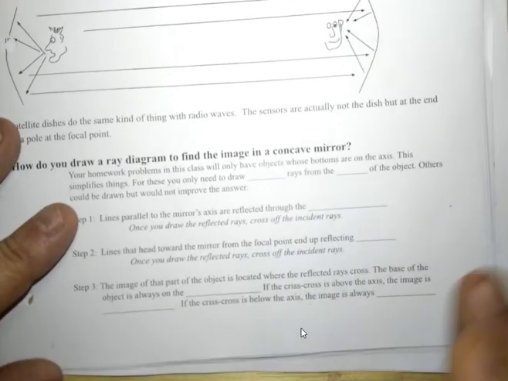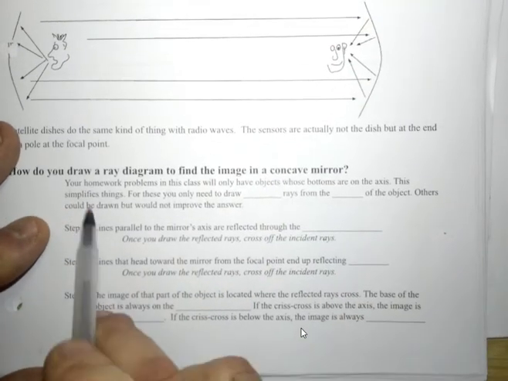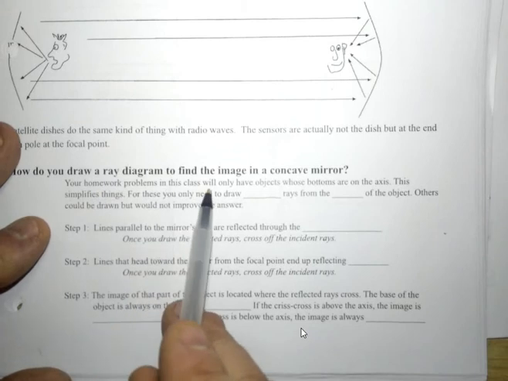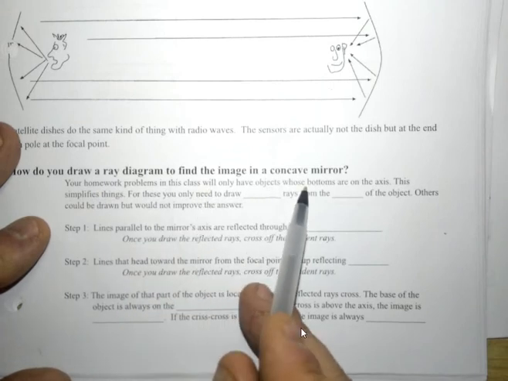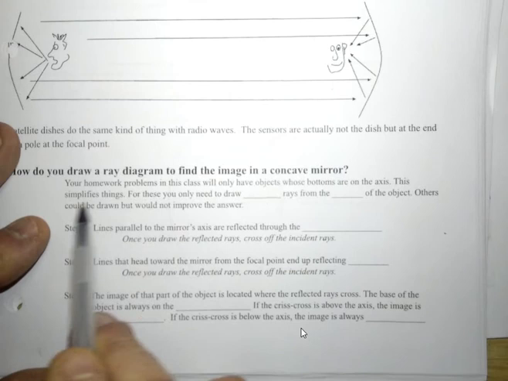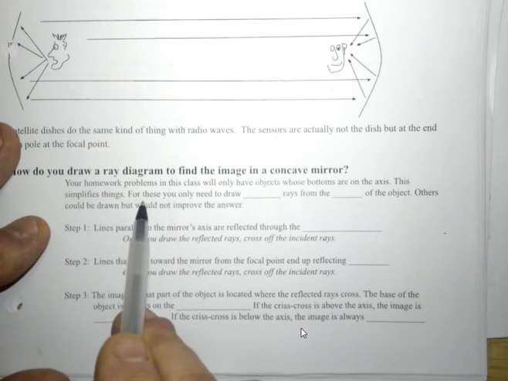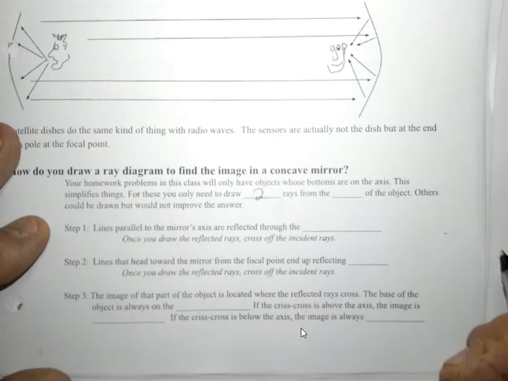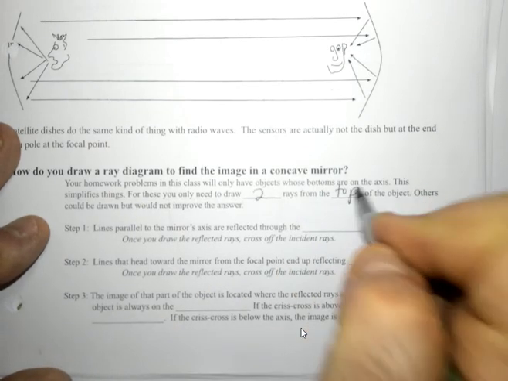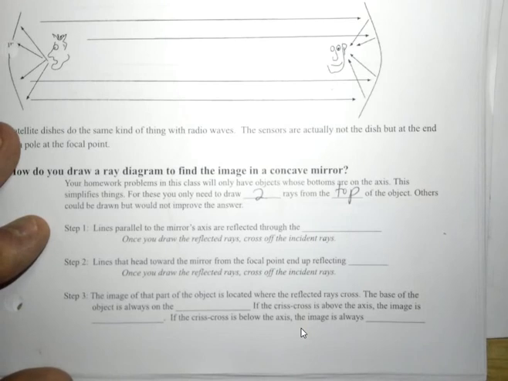Okay, how do you draw a ray diagram to find the images of a concave mirror? All of these curved surfaces that we've looked at so far are concaves. Your homework problems in this class will only have objects whose bottoms are on the axis. This simplifies things. Even in college, that's how they always had the examples. For these, you only need to draw 2 rays from the top of the object. Makes things so much easier. Others could be drawn, but it would not improve your answer.